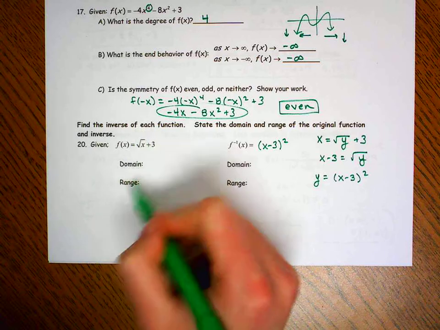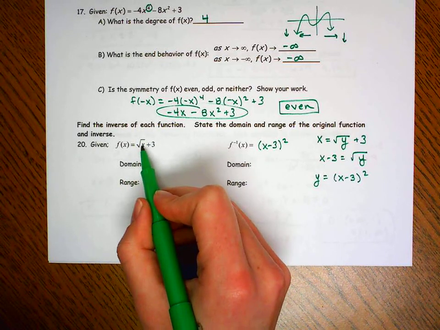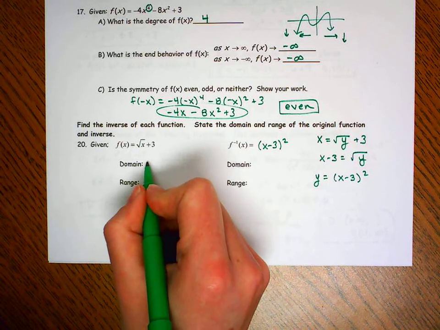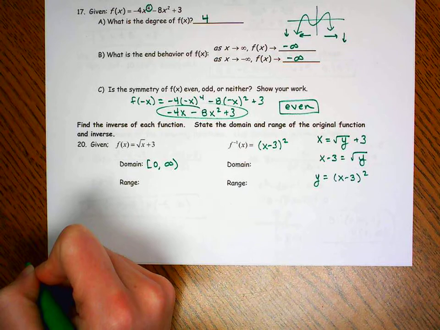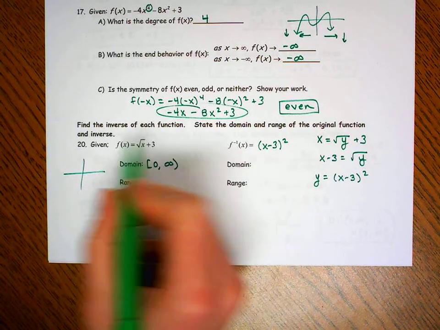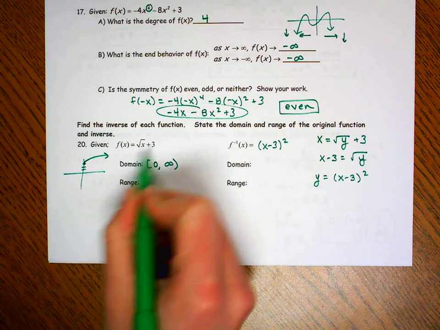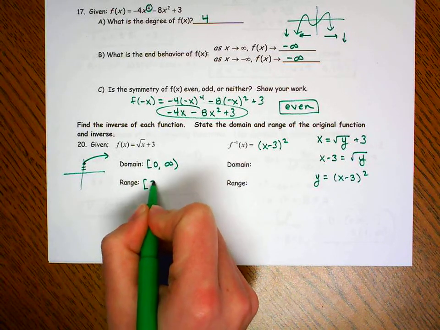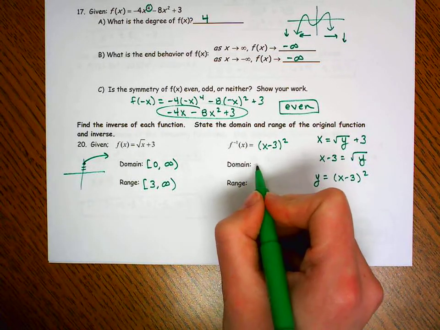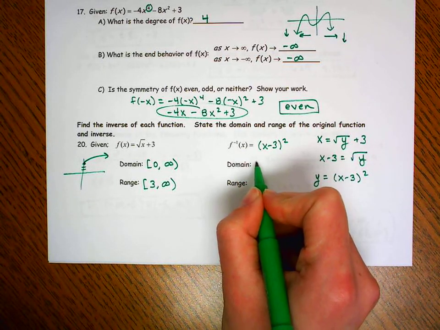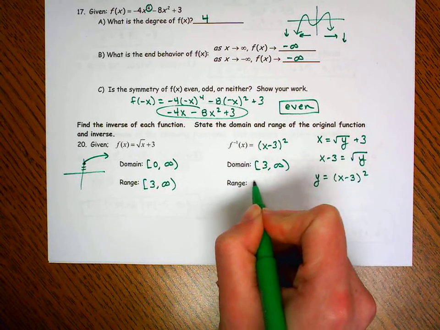Well, let's deal with our original function first, because this is going to have a restriction because of that square root. So notice x can never be less than 0. So I start at a value of 0, and I can go to infinity. So if I were to just sketch this really quick, it's going to look kind of like this, right? It got shifted up 3, so my range is going to start at positive 3, and we're going to go to infinity. Now remember, when we have an inverse function, our domain and range are literally just going to switch.